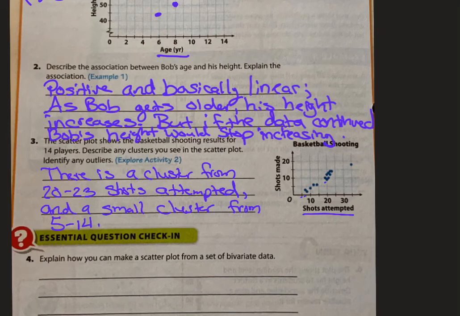It's probably more like 7 to 14. And then the outlier would probably be this one. The point, let's give it an ordered pair, 35 and about 18 is an outlier. Remember, an outlier is a piece of data that is extreme from the rest.